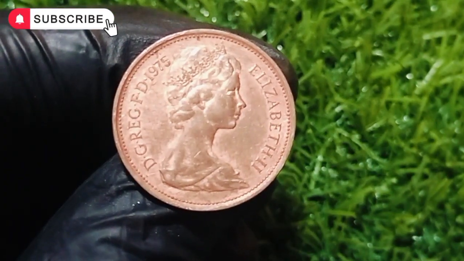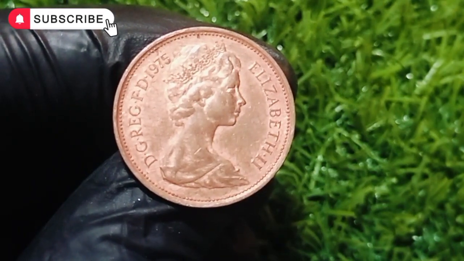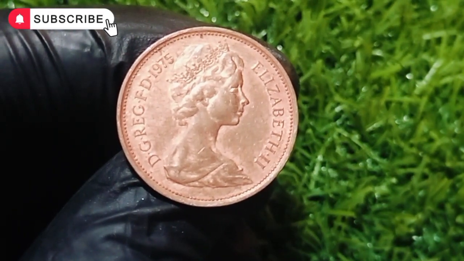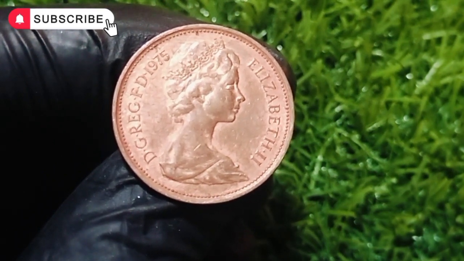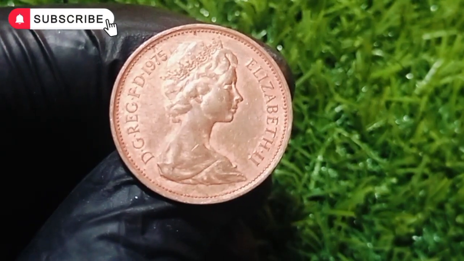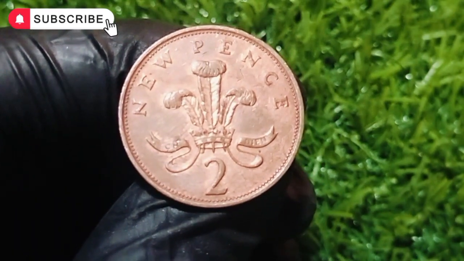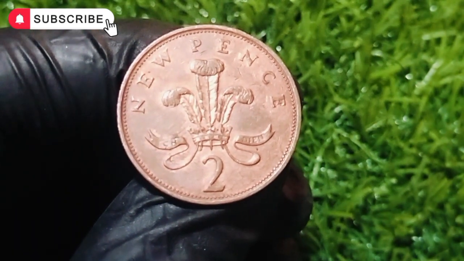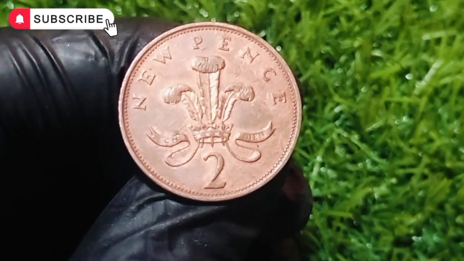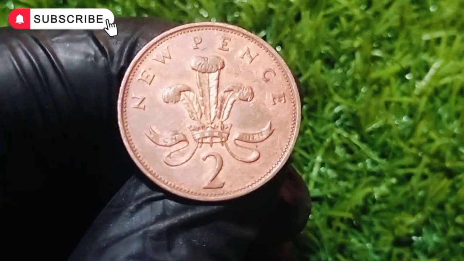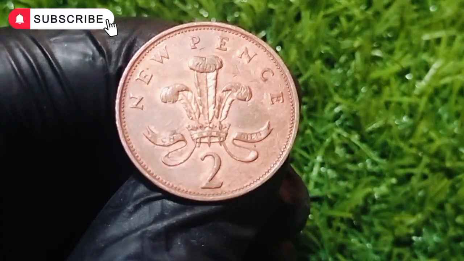The 2 pence coin was one of the new denominations introduced, alongside the 1 penny, half penny, 5 pence, 10 pence, and 50 pence coins. The 1975 2 pence coin belongs to this first generation of decimal coins and carries the original reverse design that remained in use from 1971 until 2008. This makes the 1975 issue part of the classic early series that is highly regarded for its historic and aesthetic value.